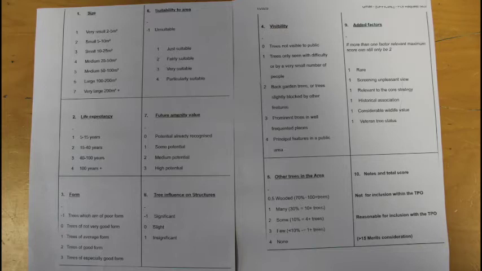Are there other trees in the area? For example, is it a wooded area, an urban area, or there are no other trees in the area? If there are no other trees in the area, you probably get higher points because then you're losing a facility that's rare in your area. There are added factors. So, for example, they could be screening an unpleasant view, which we have, which is garages, relevant to the core strategy of your local planning department.